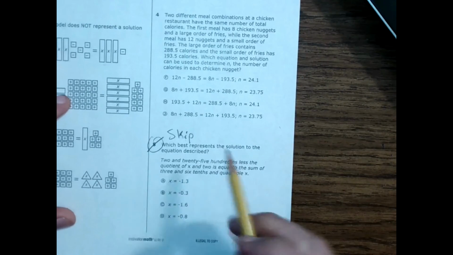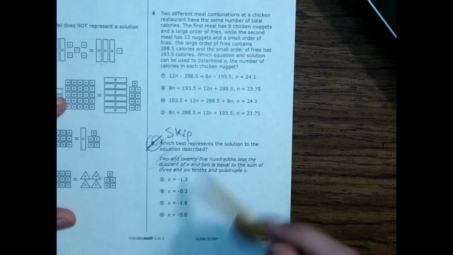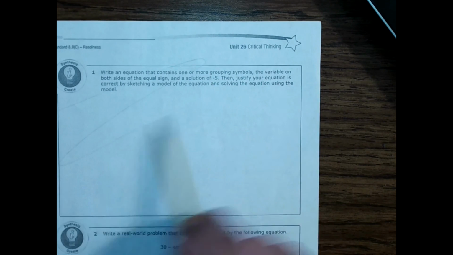You may skip number 5. So that just gives you 4 problems tonight to do for homework. And I'm not going to insist you do the back, but let's not cross it out, because maybe that's something we do in class together.